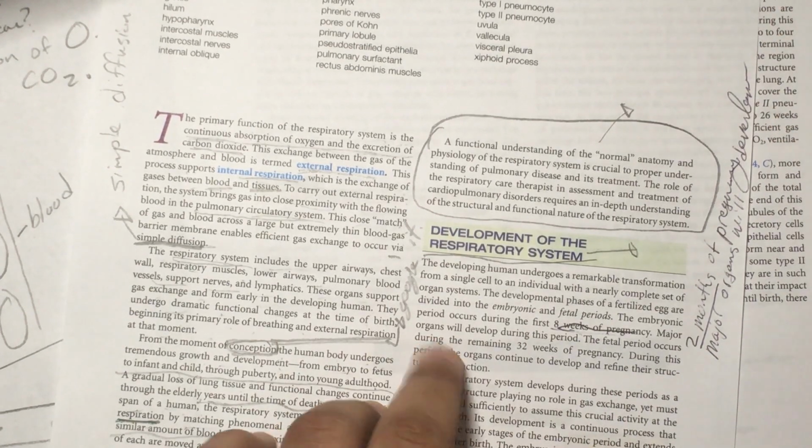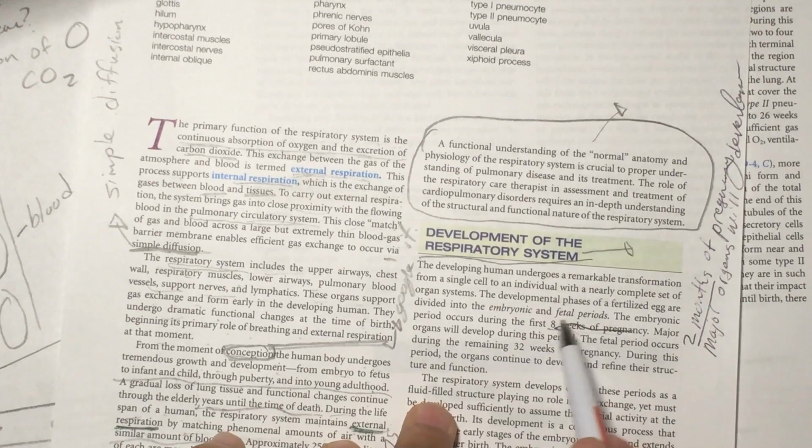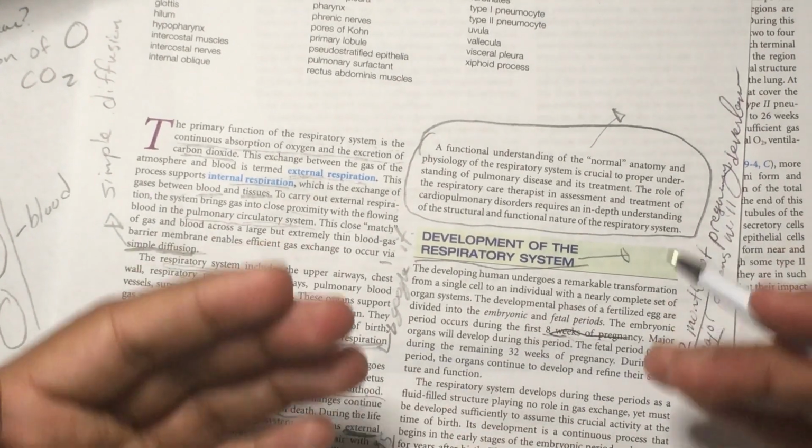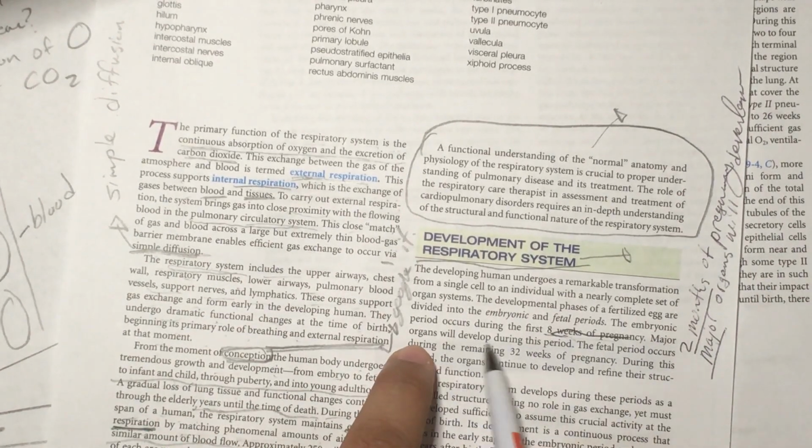That means probably the heart, I don't know, let's keep reading. Major organs will develop during this period.